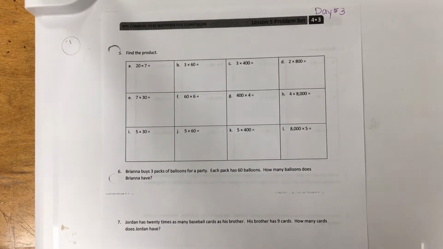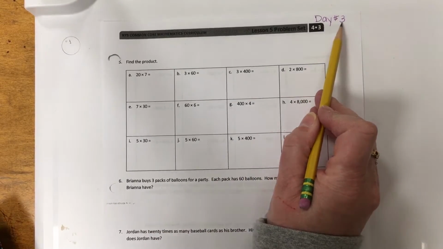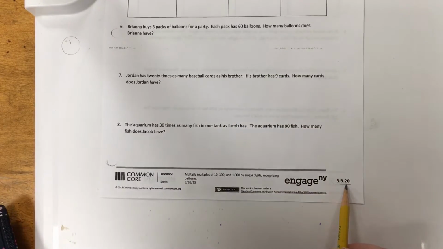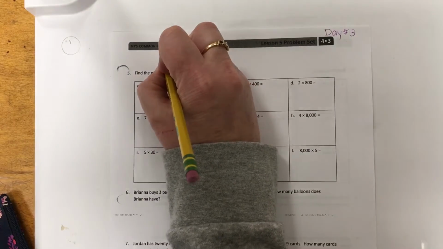Happy day 3. Our objective today is to multiply multiples of 10, 100, and 1000 by single digits, hopefully recognizing patterns. So you need the math paper that says day number 3, and we are on page 20. Let's get our names on top.